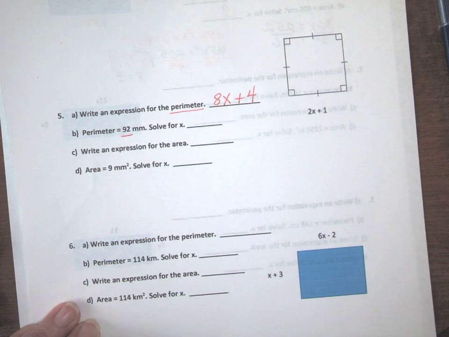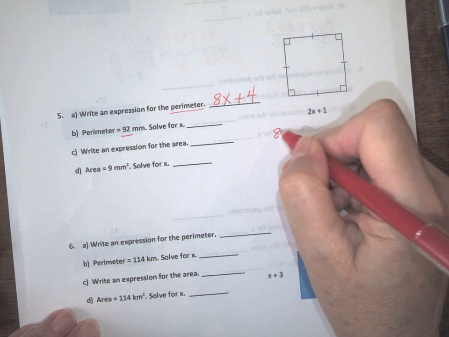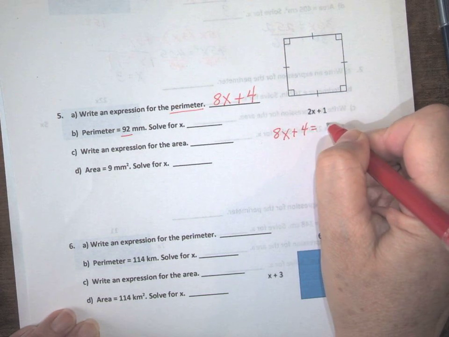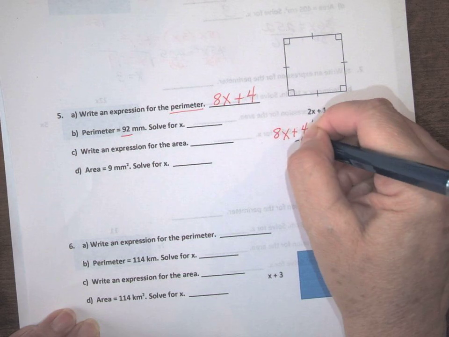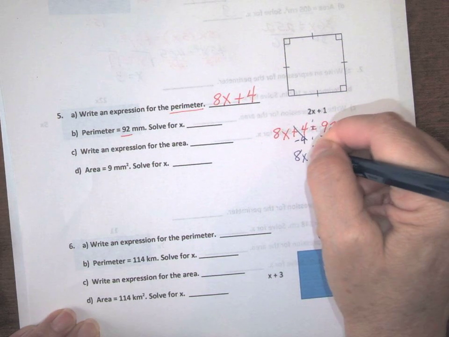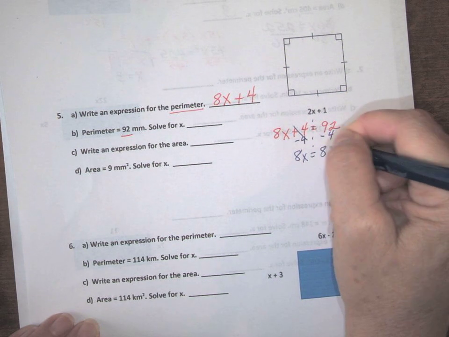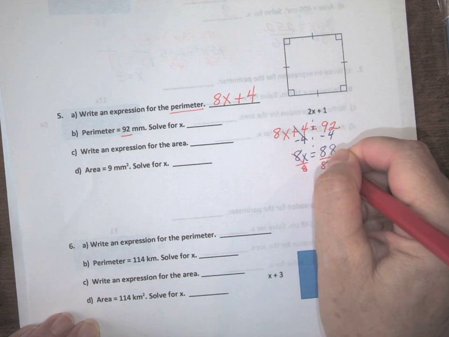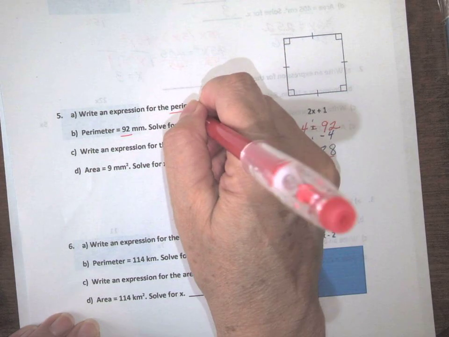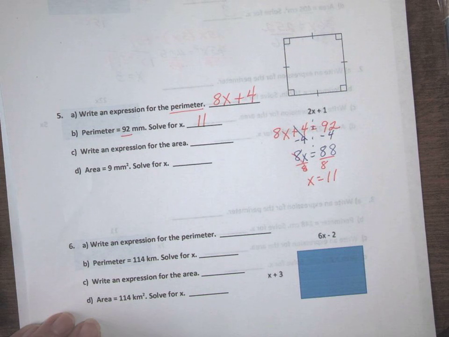I know my perimeter is 92, so let's make an equation. 8x plus 4 equals 92. That's just a simple two-step equation. Subtract your 4 and divide by 8. So x is 11. Now area on this one gets a little difficult.